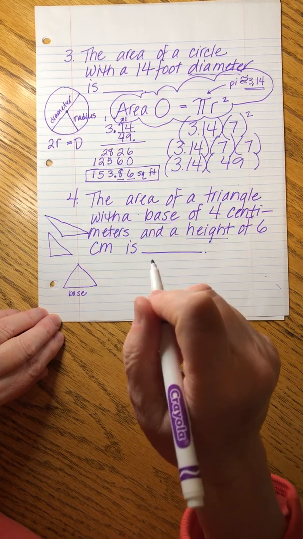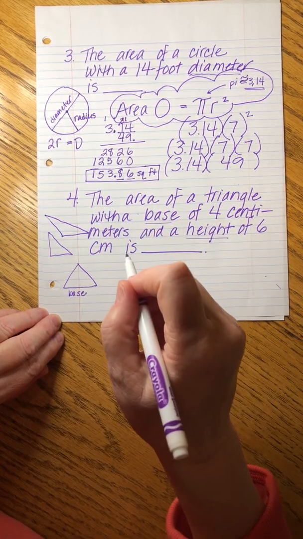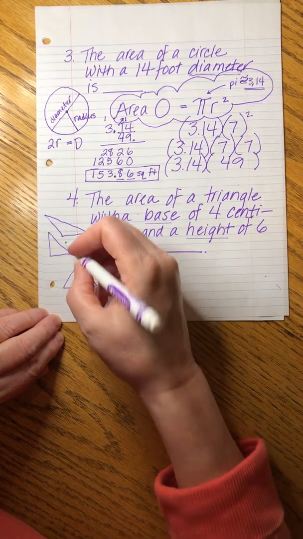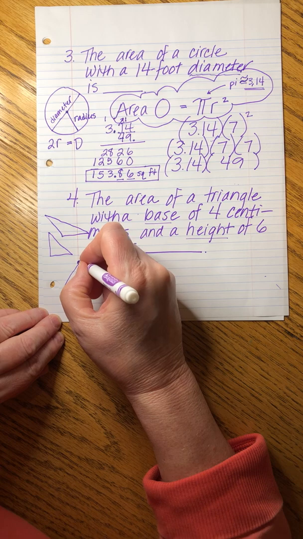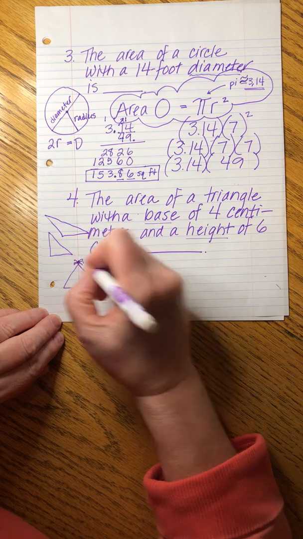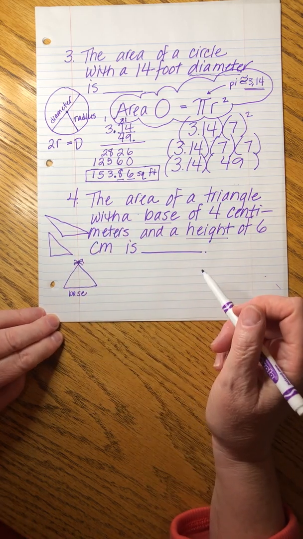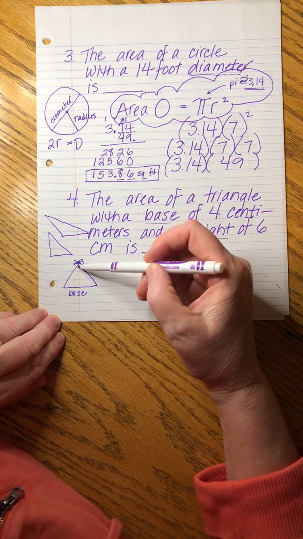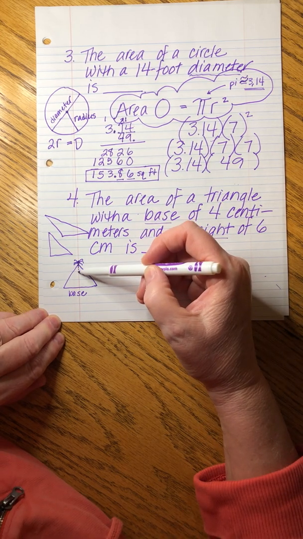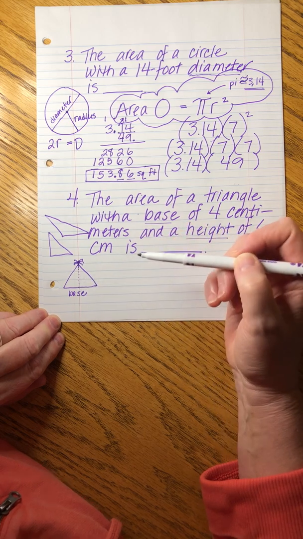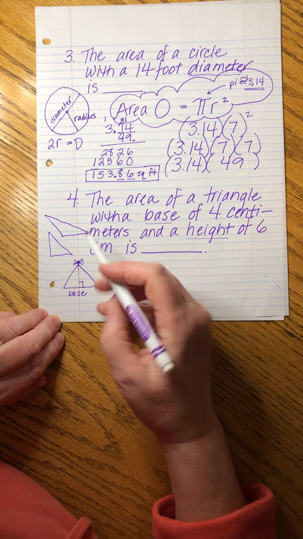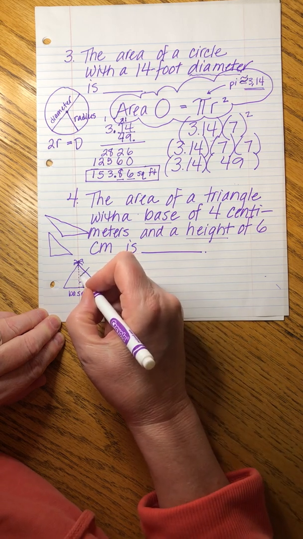What we do is we send a spider in to help us out with this. We send a spider in to climb to the highest point of the triangle. There's my spider. My spiders only have 6 legs because otherwise they look really messy. And what we ask our spider to do is to drop a line straight down to the base at a perfect right angle. Wherever that line is, that is the height.